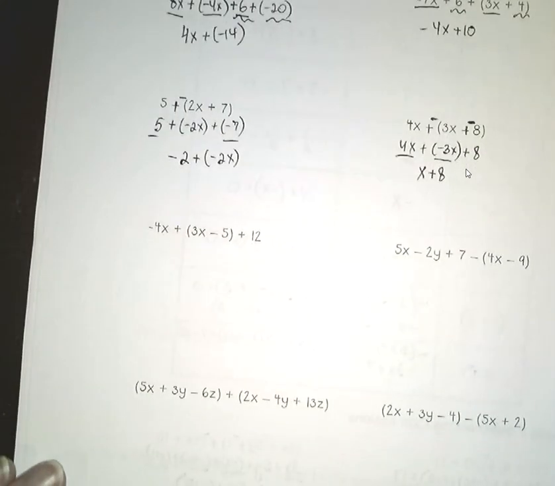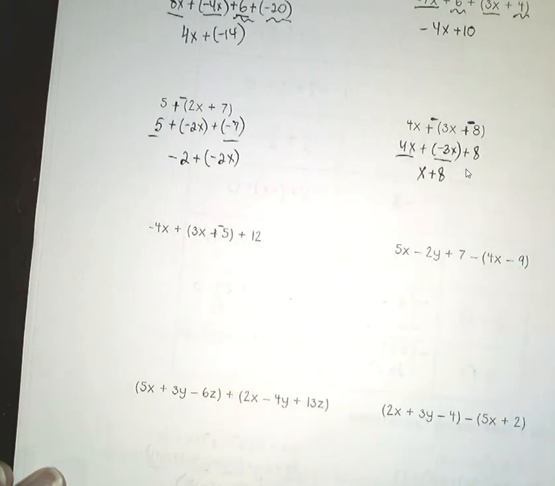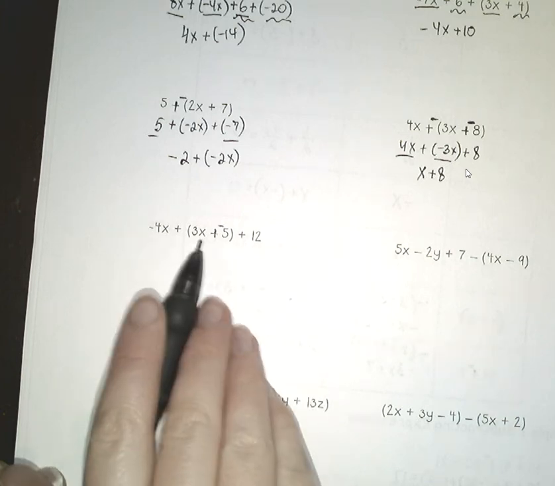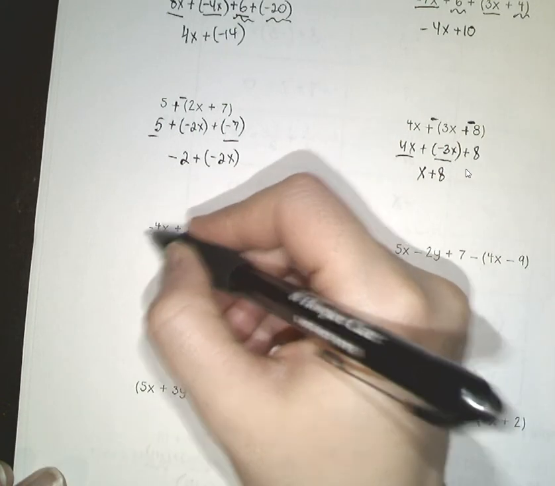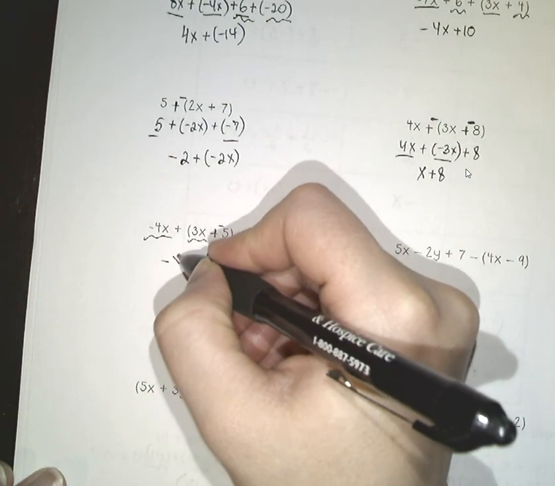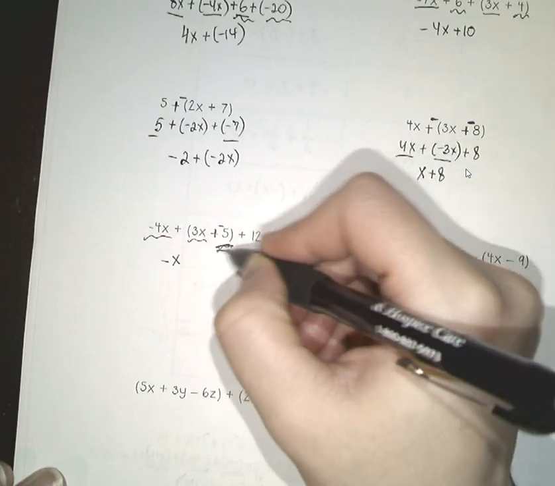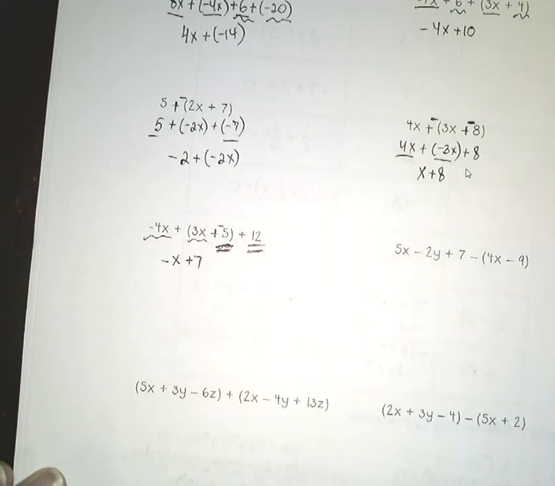Okay, next one. Negative 4x plus 3x minus 5 plus 12. 3x minus 5, we need to change into 3x plus negative 5. And now I have only addition. It means I have 4 separate terms, negative 4x, 3x, negative 5, and 12. Now I can combine them because now there are some like terms that I can put together. Negative 4x and 3x is negative 1x, or negative x. And I have negative 5 and 12. Let's mark them differently. Negative 5 and 12 is 7. Negative x plus 7.